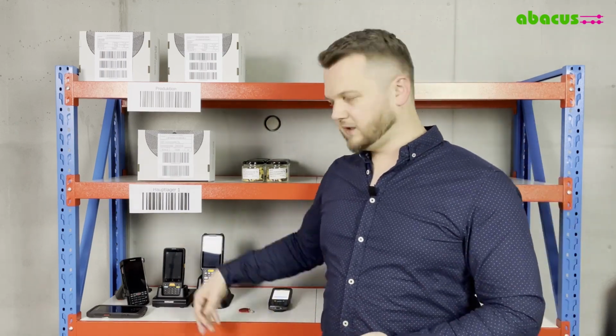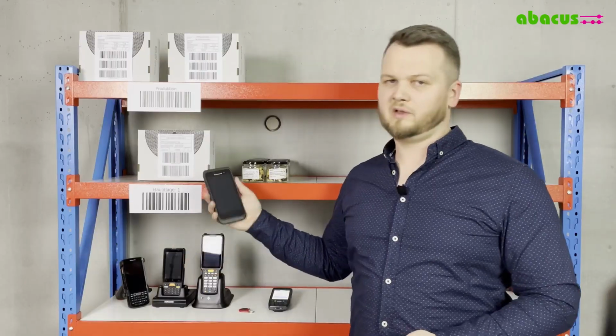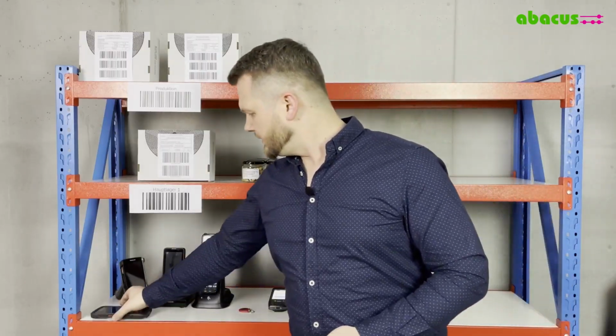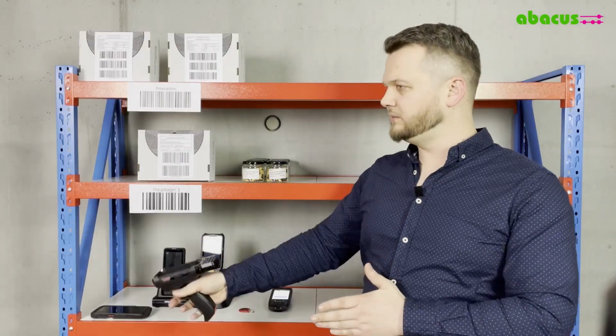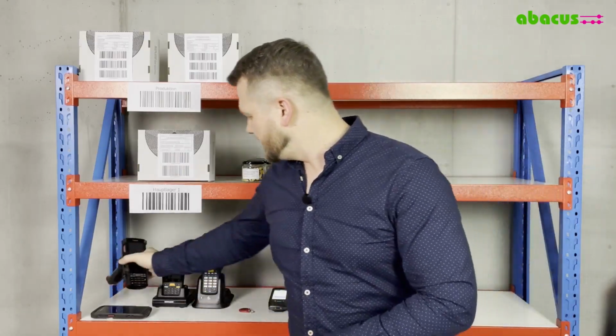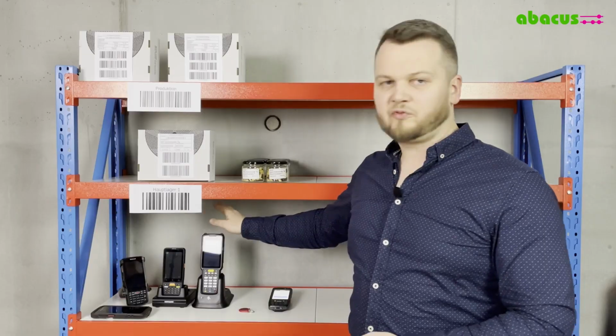Why Android as the operating system? It's simple. It's modern, future-proof, stable, and significantly faster with suitable devices. Additionally, it allows us to implement current developments into our software more quickly. To my right, you can see some of the devices currently available on the market. For example, a scanner the size of a smartphone, as well as useful accessories like a pistol grip to make scanning more ergonomic and more robust devices to meet your requirements in the warehouse or production.